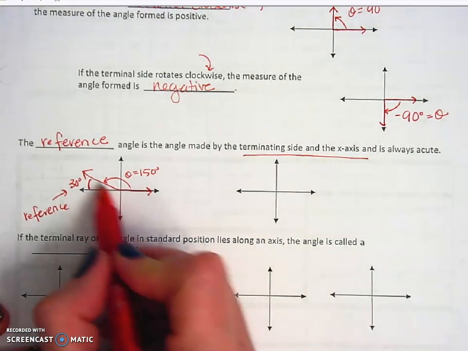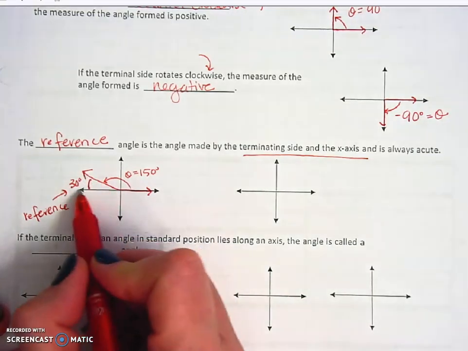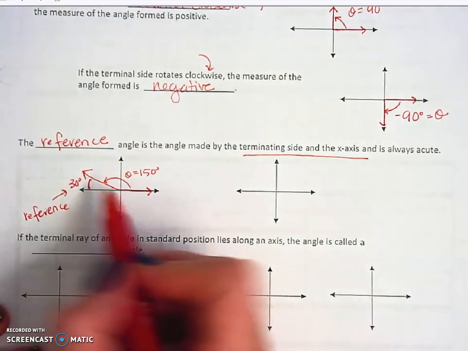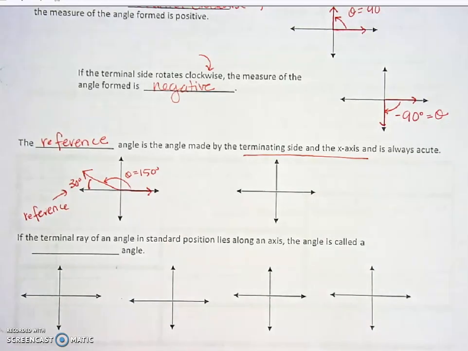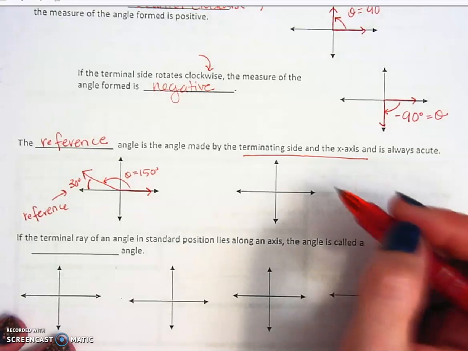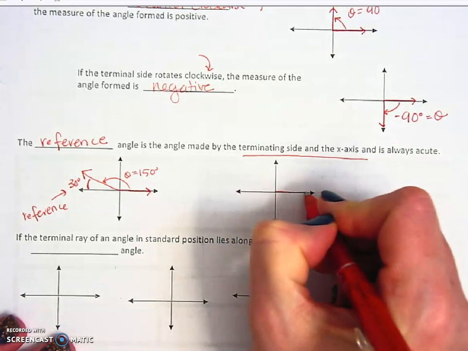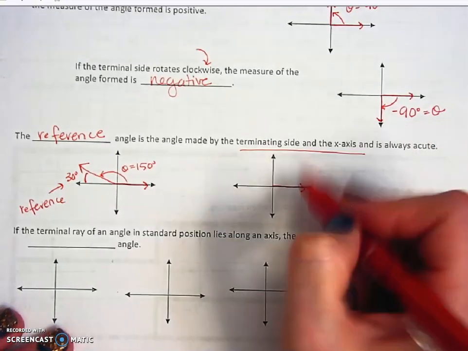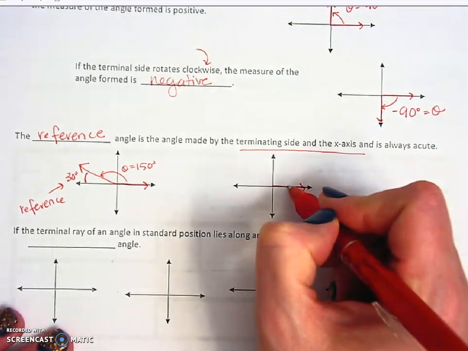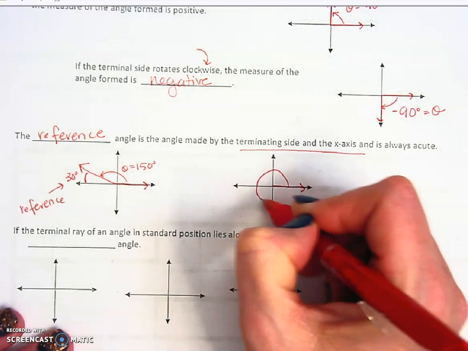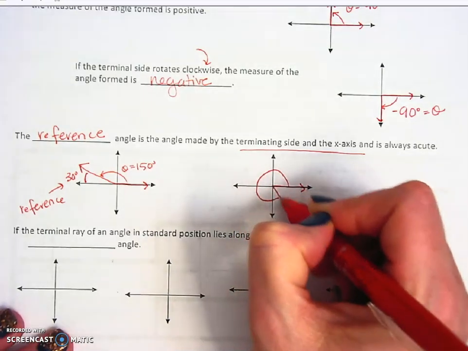So here's my terminating side. Here's my x-axis. So that angle is 30. If I had an angle that was larger, so here's my initial ray. Let's say my terminating ray went all the way around to here.